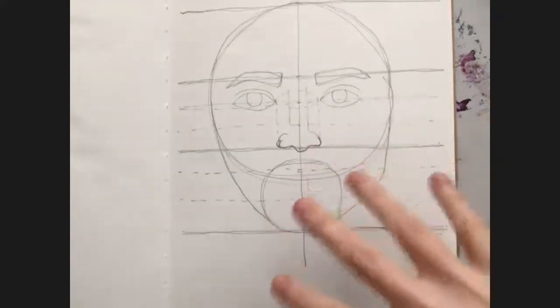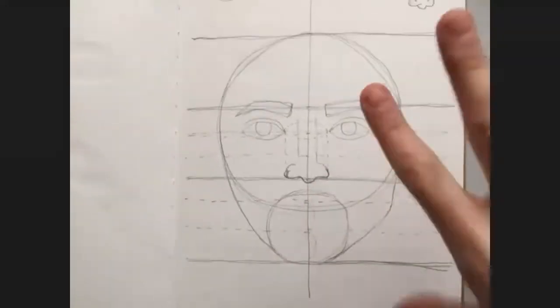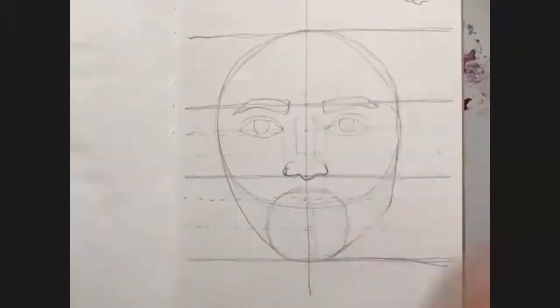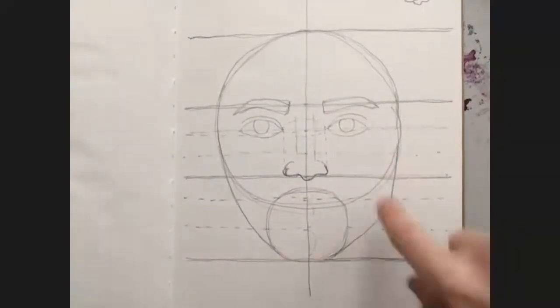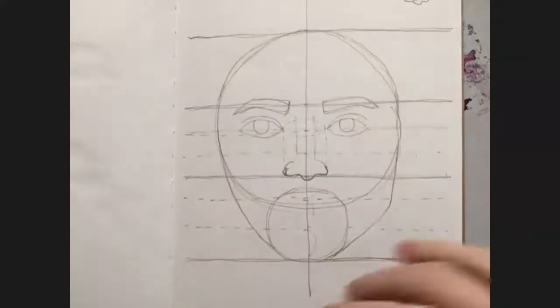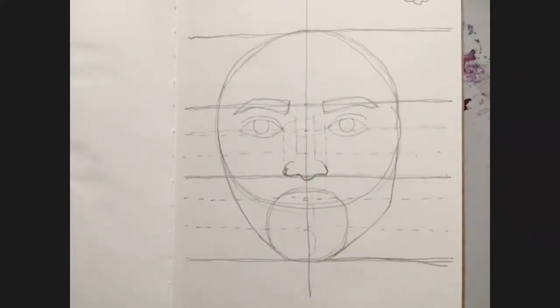Don't worry about making it perfect. We're gonna do more than one. So just try to understand why and where the things are, but don't worry about drawing them prettily. It's not our goal today. Our goal today is to understand the concept, not to make a pretty drawing, okay?